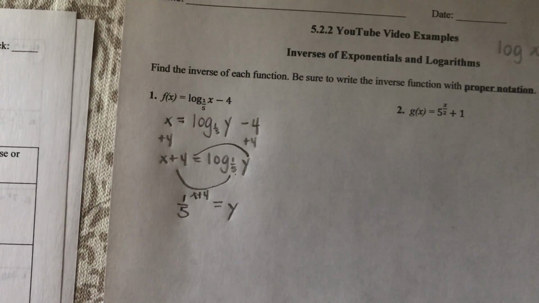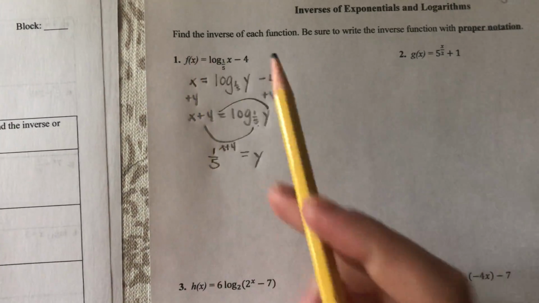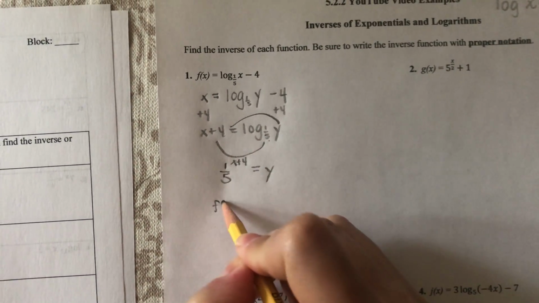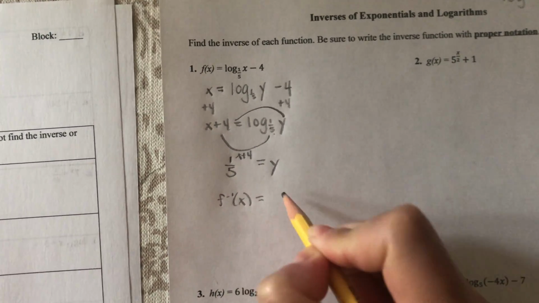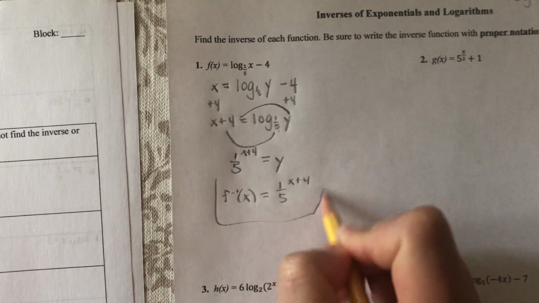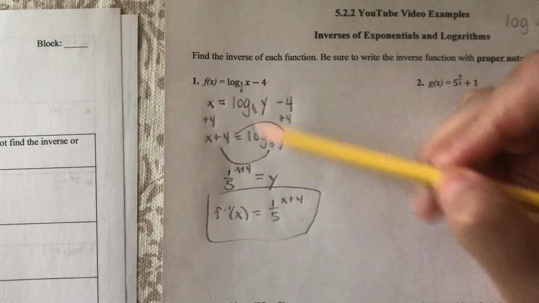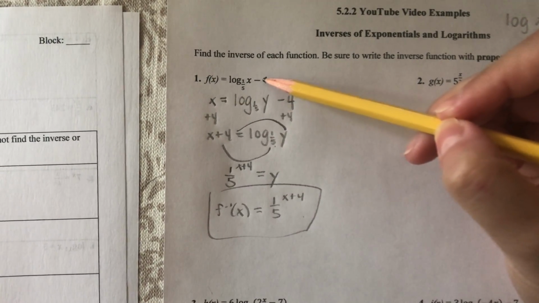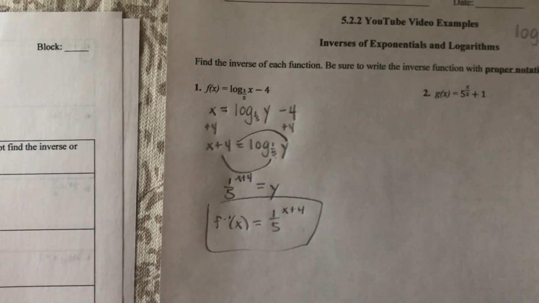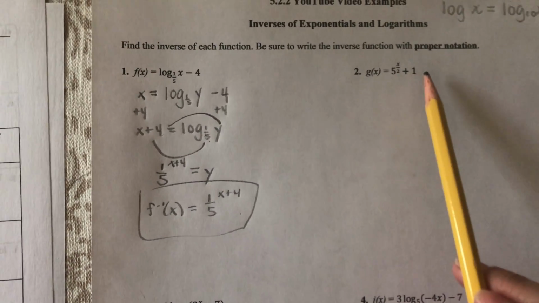Once y is alone on one side of the equal sign, you've already solved for it. You're done, okay? So my inverse function notation is f to the -1 of x equals 1/5 to the x plus 4. So this is the inverse of that, and you can kind of see similar values. I see the 1/5, I see the opposite of subtracting 4, and it's adding 4, and it's in the exponent here, okay? Let's try an example with an exponential.